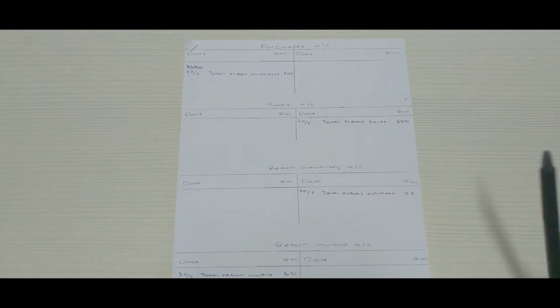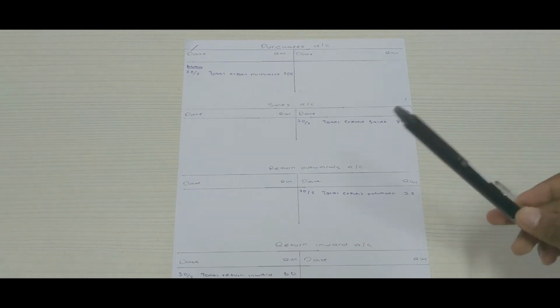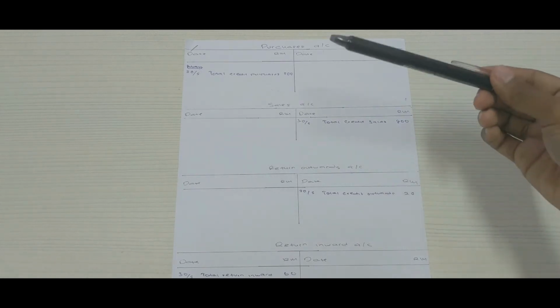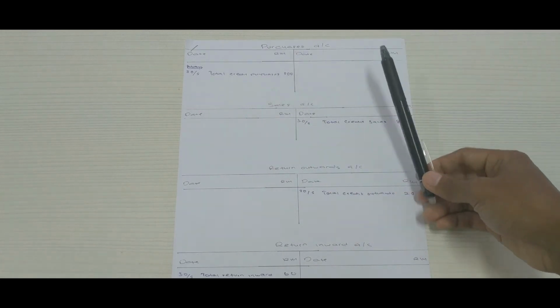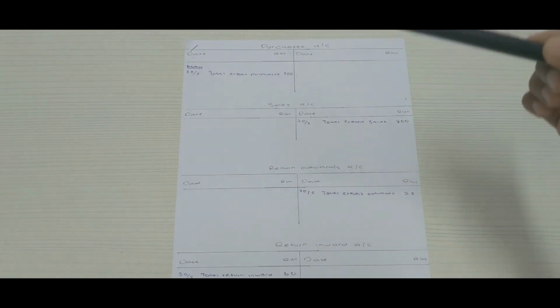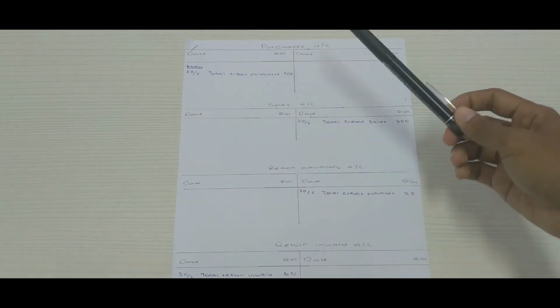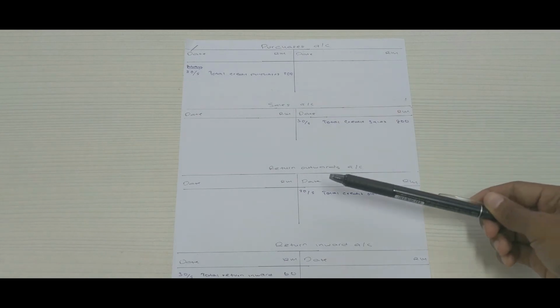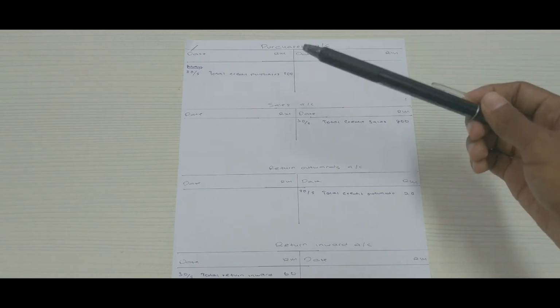So this is the general ledger. For the general ledger, you have to know that from the general journal you have to insert the details here. So this is the debit side, this is the credit side. So you have to put the details based on the general journal, either in debit or credit. So this is purchases, sales, returns outward, returns inward. So you can put them based on what is needed.